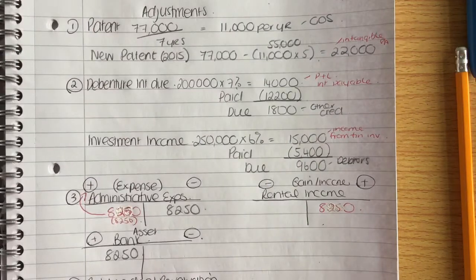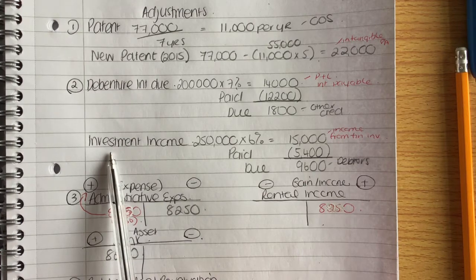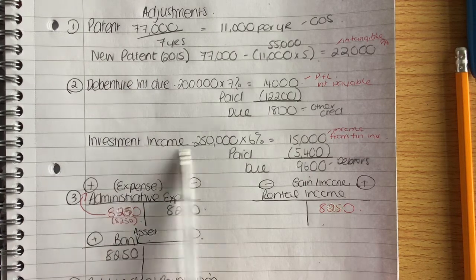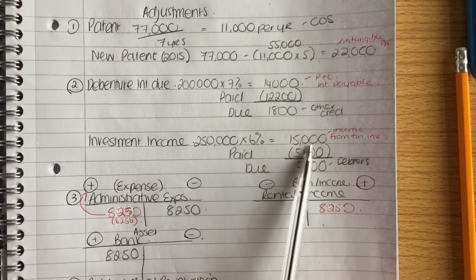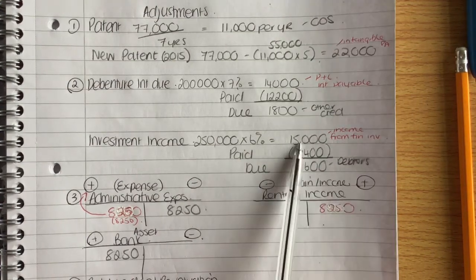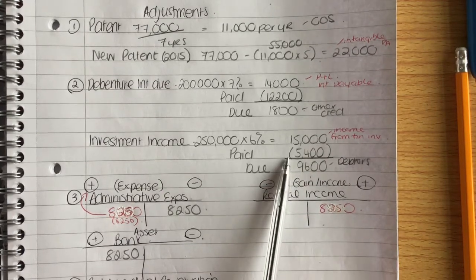Next then is my investment income. It says provision should be made for investment income due. So we have an investment of €250,000 and we're earning 6% interest on that. So our income from financial investments for a profit and loss figure is €15,000. We have been paid some of it already.